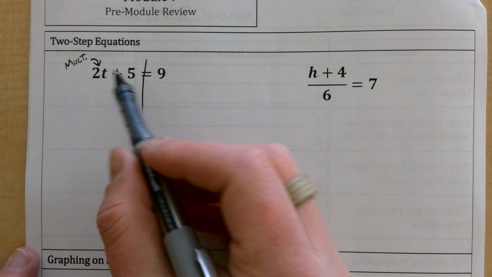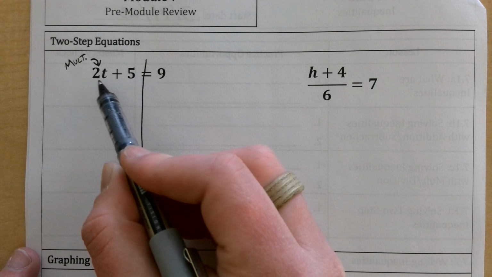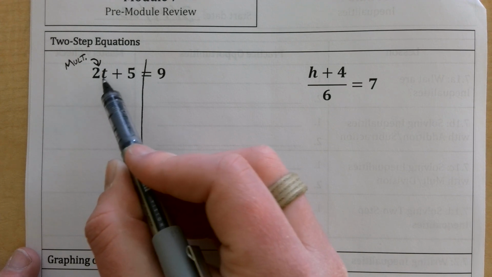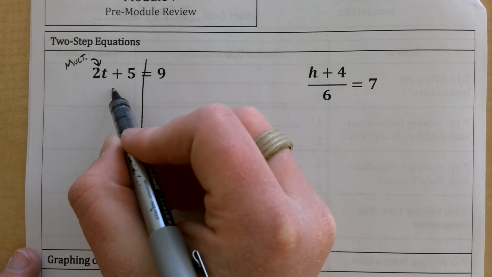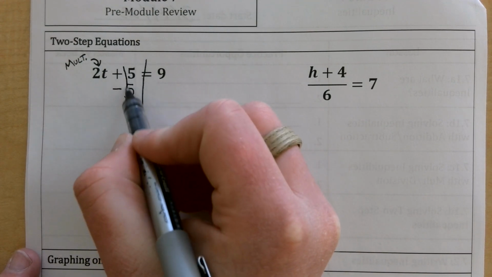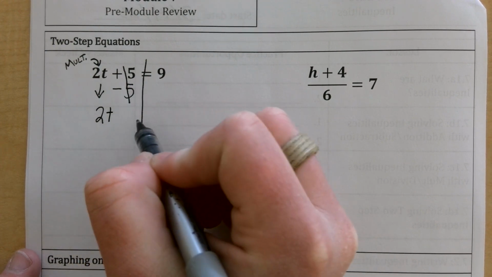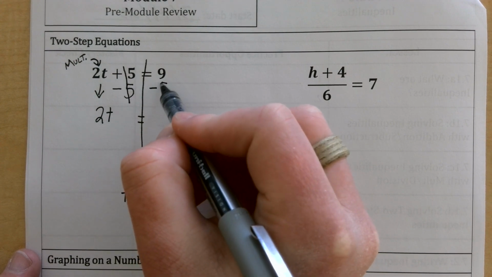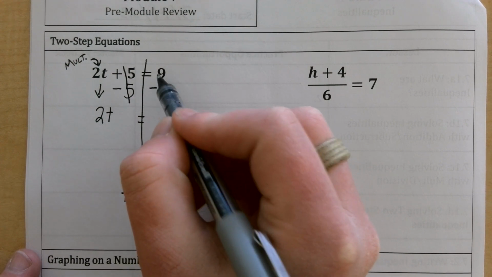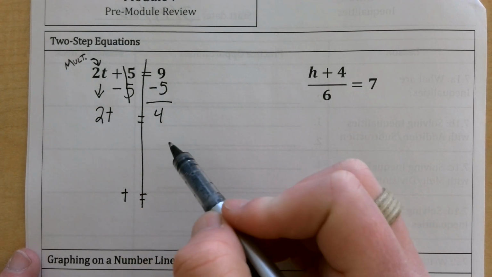Now we want to use the inverse to get rid of those things, which means we want to start furthest away from the variable. Here's t. 2 is really close. 5 is further away, so let's get rid of that first. Subtract to undo it. Now we're left with 2t on the left side. We're going to subtract 5 from the right side. 9 minus 5 gives us 4. So now we have 2t equals 4.